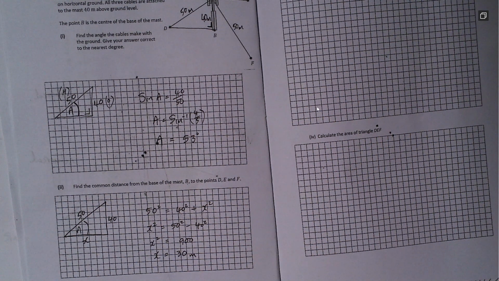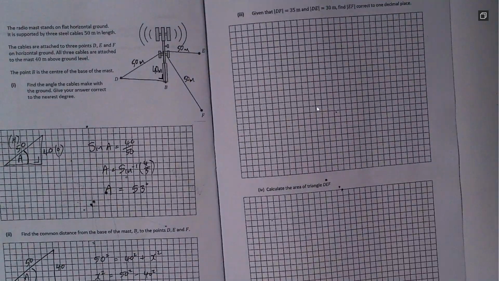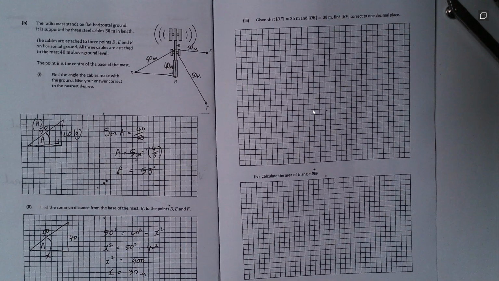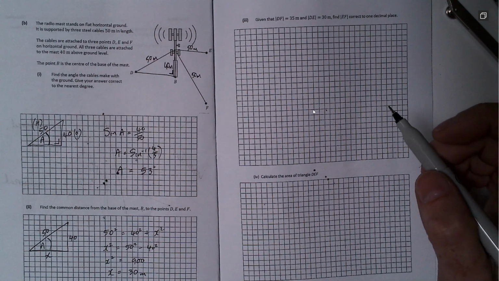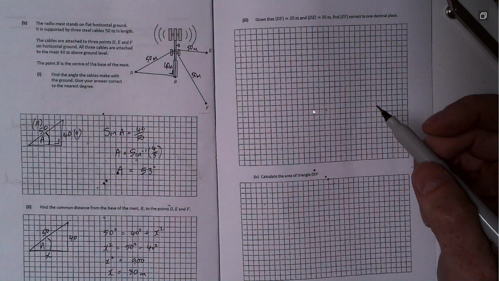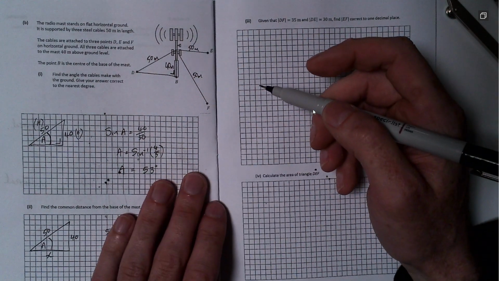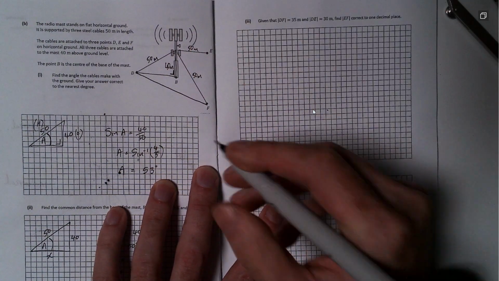Which is as expected, no surprises there. Now, given that DF is 35 and D is 30, so the distance behind D is 35 meters.